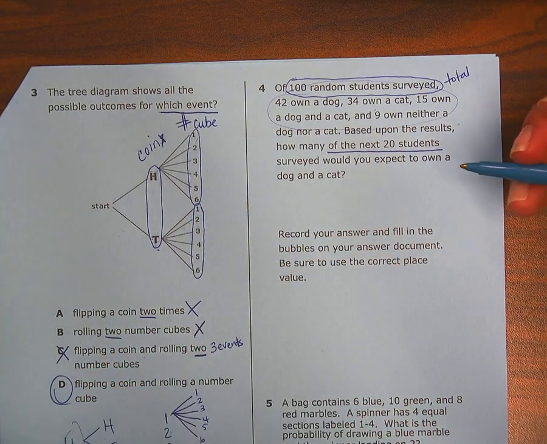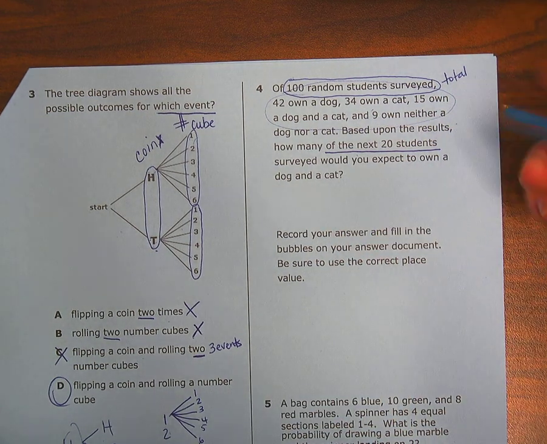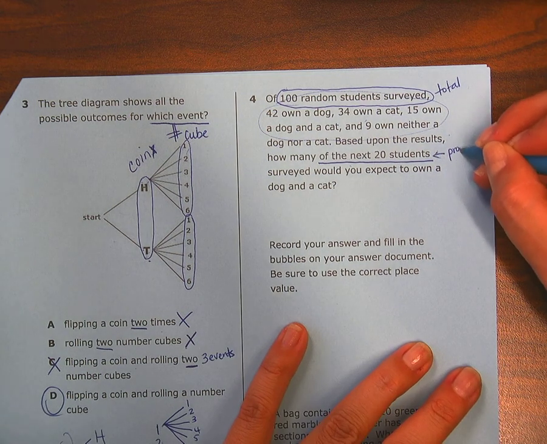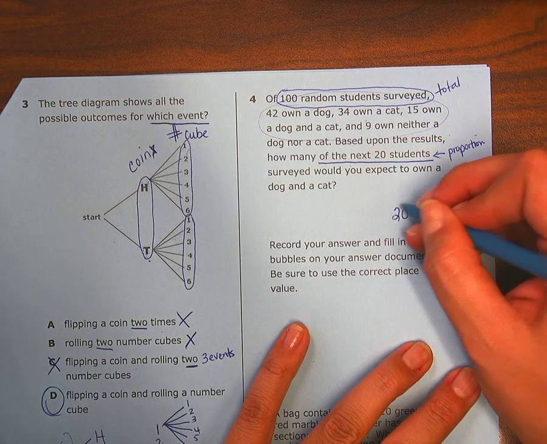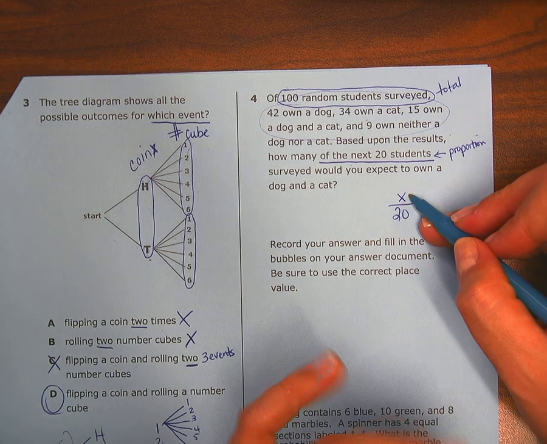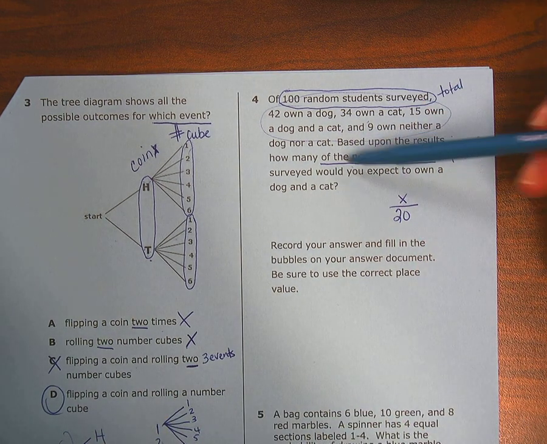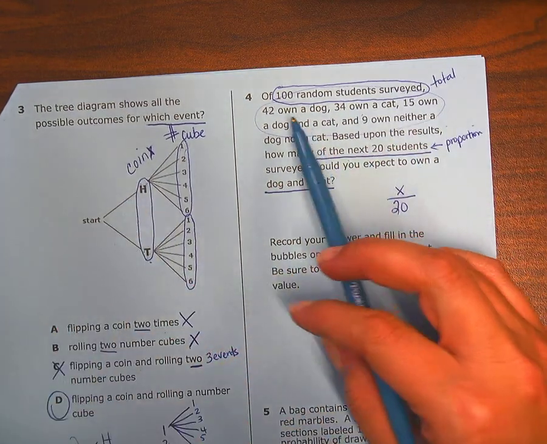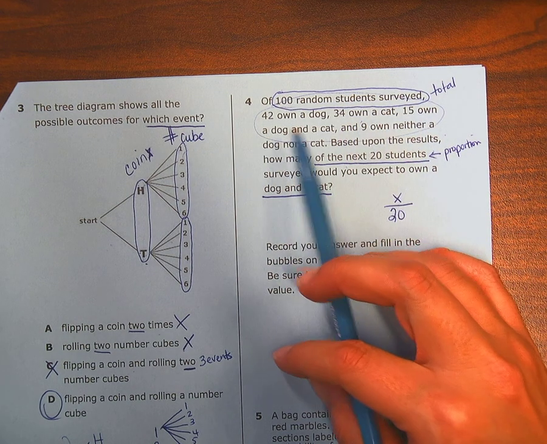Anytime they're giving you data, but then they're asking about 80 times, 20 times, 100 times, you know you're going to be setting up a proportion. So of the next means proportion. And I know that 20 is what they're looking at, and the unknown is how many times out of those 20 will whatever occur. So it says, would you expect to own a dog and a cat? Let's read this again. 42 own a dog, 34 own a cat, 15 own a dog and a cat.